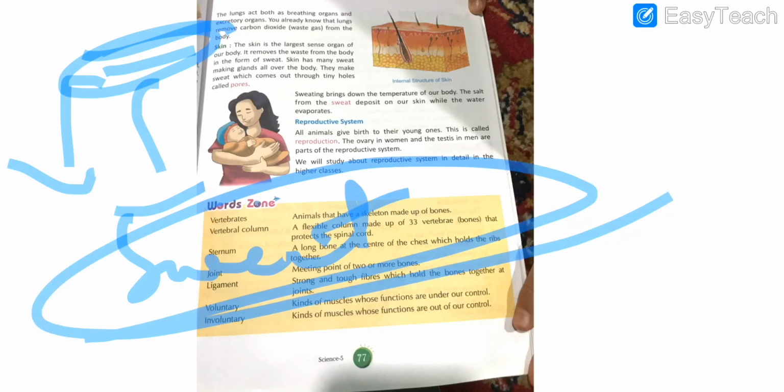So we say that skin is also an excretory organ because it excretes something that our body does not need, and that is called sweat.